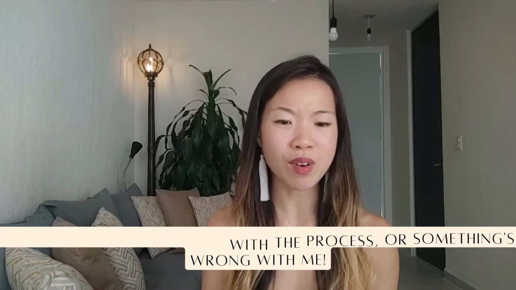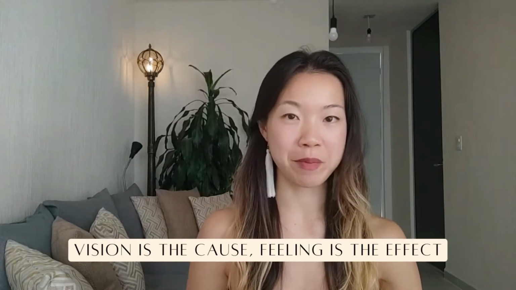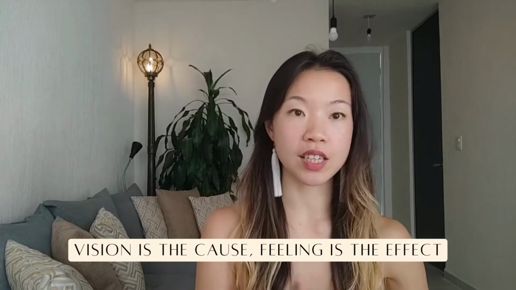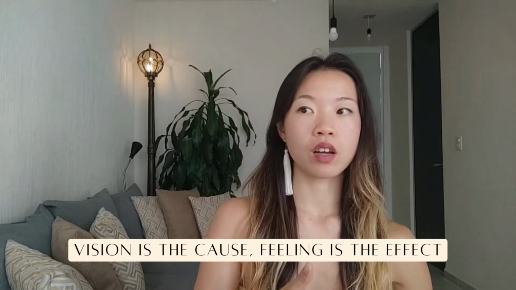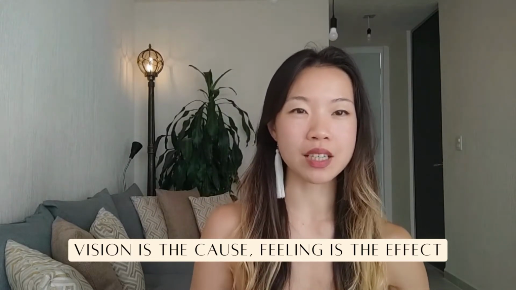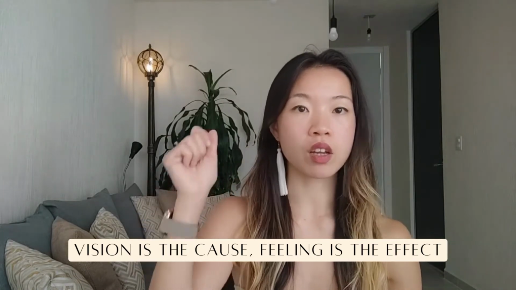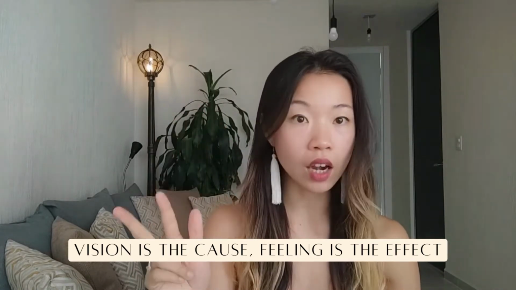So either there's something wrong with the process, or there's gotta be something wrong with me if I can't get this simple process right. Now, I decided to look into how visualization is taught. A lot of people have been taught that vision comes first, right? Vision is the primary focus, and then you see the details in order to feel the intensity. So the process cannot really be completed unless you have the vision down, the details down, and then you get to the feeling.